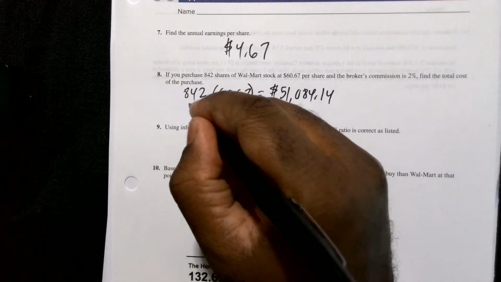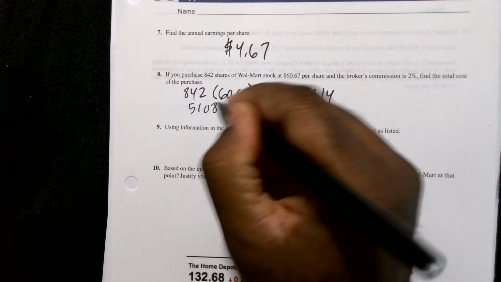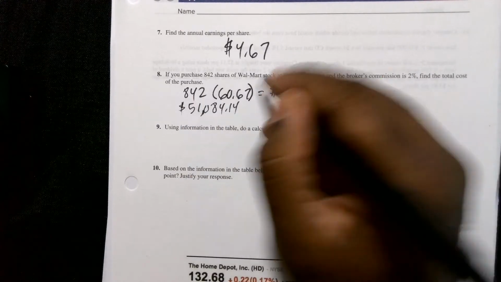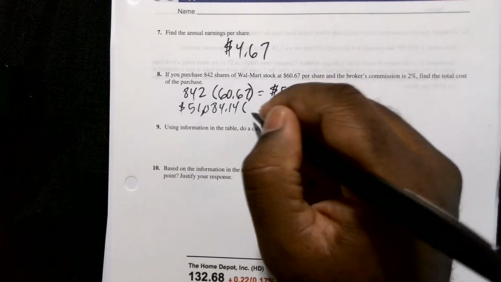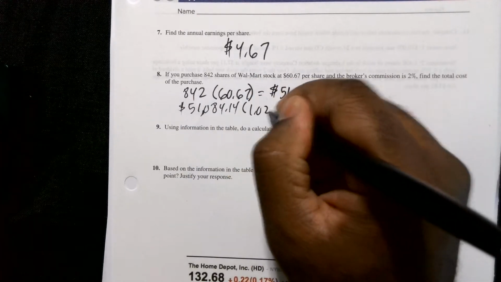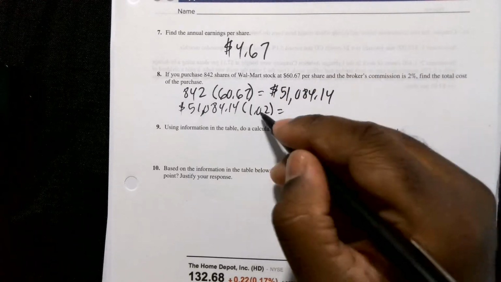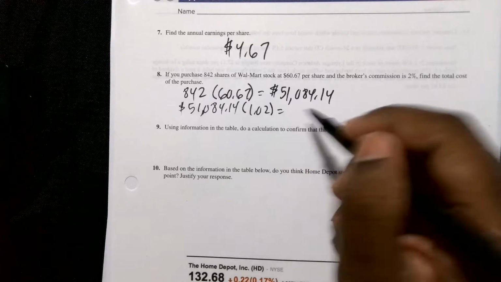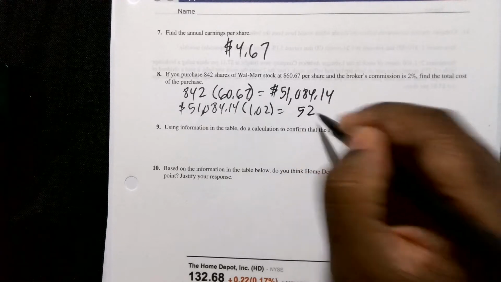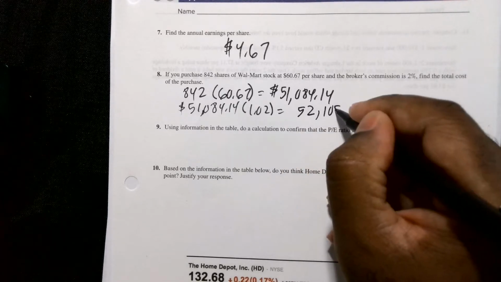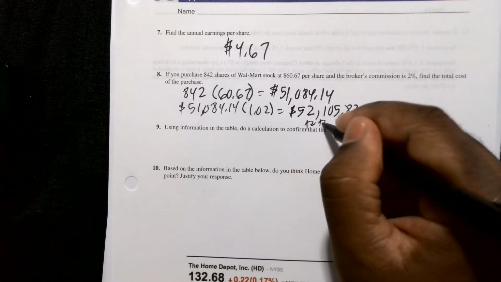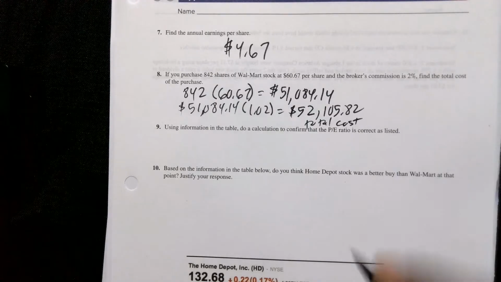Now we have to multiply that value by the commission, which would be 2%, and we want to know the total amount, so we will multiply by 1.2% to add in this amount to how much the commission would be. So you will pay a total of $52,105.82. So that would be your total cost.